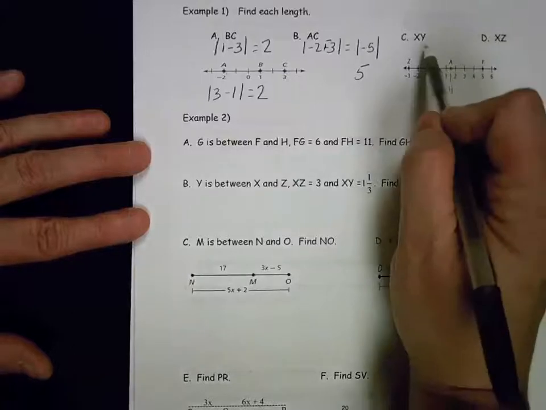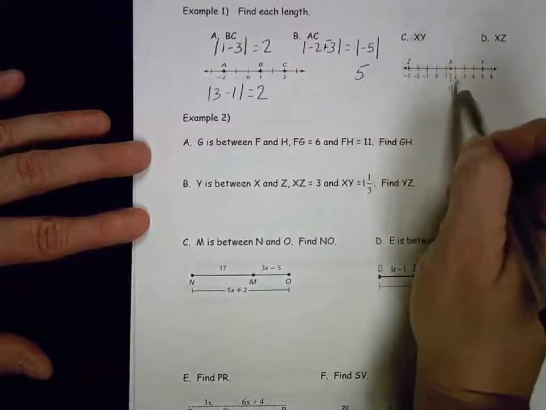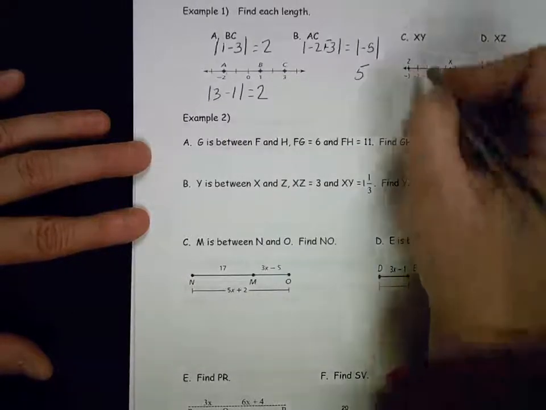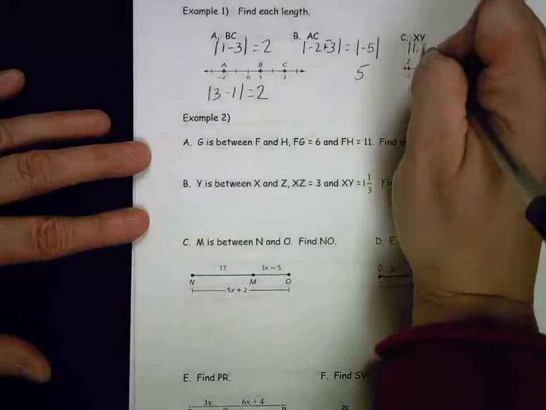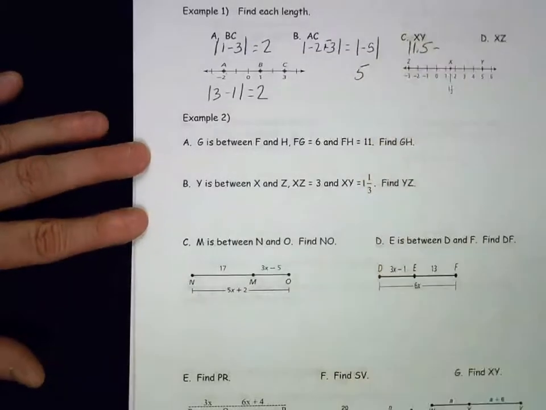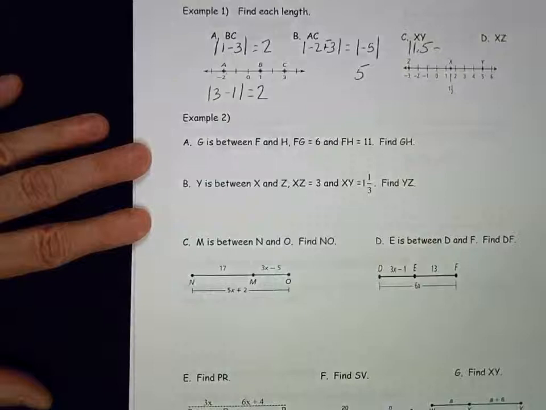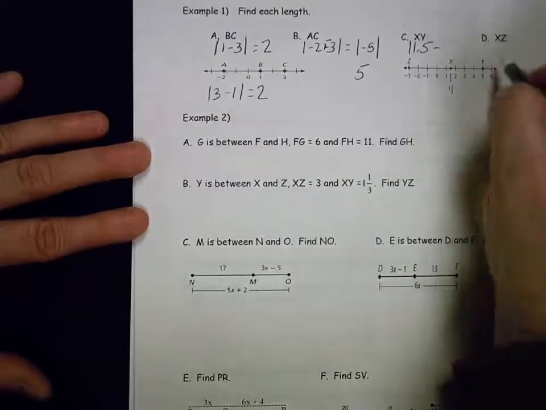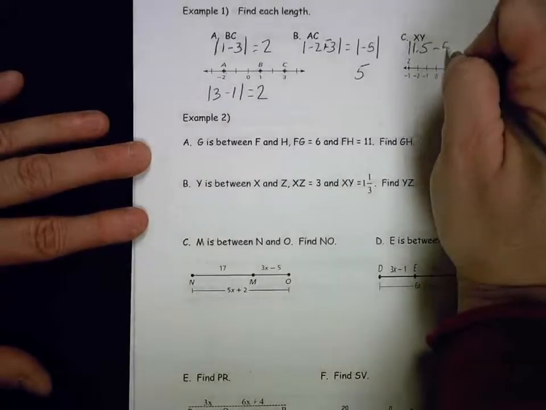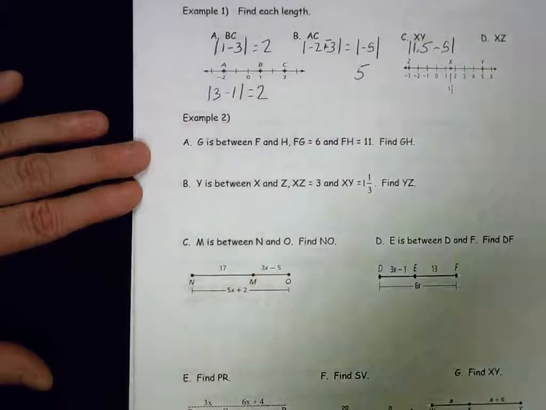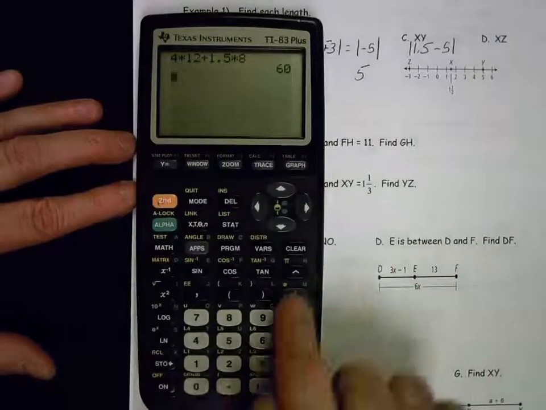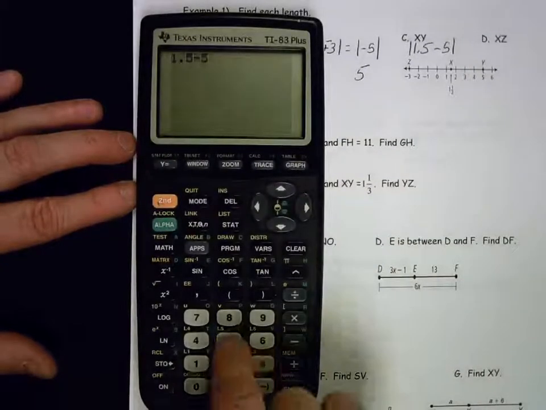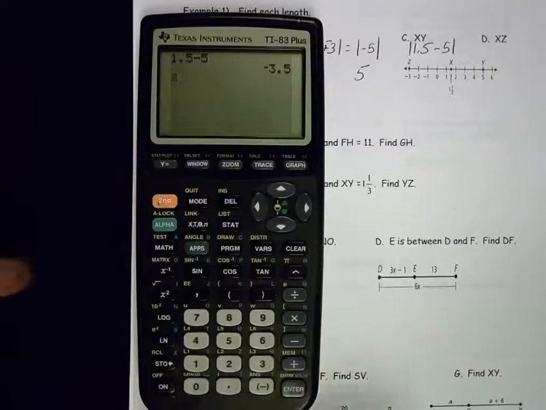Letter C, finding the distance from X to Y. Well, X is 1.5, and I'm going to write that as 1.5, minus 5. You can grab your calculators if you need to. 1.5 minus 5 is -3.5.